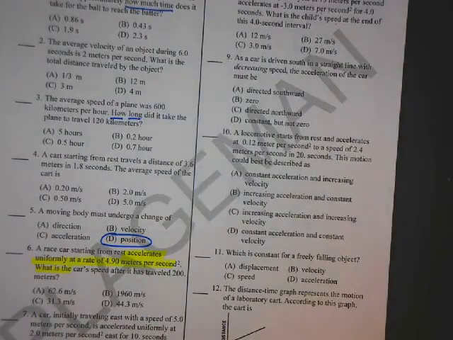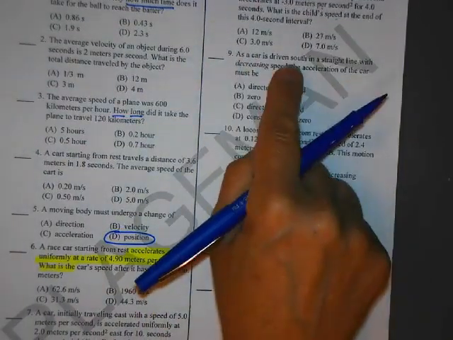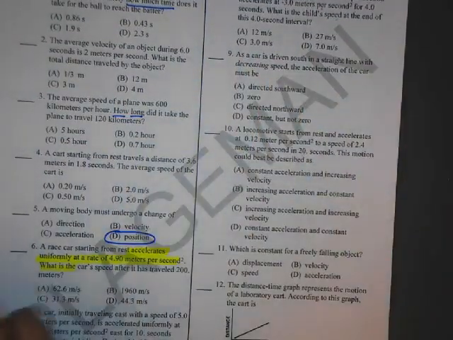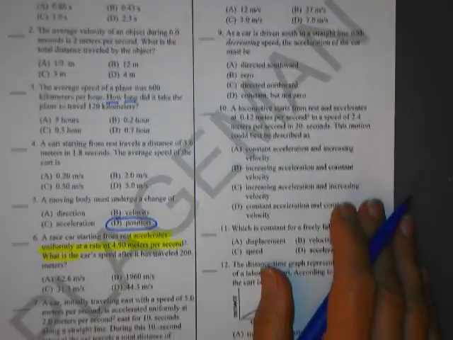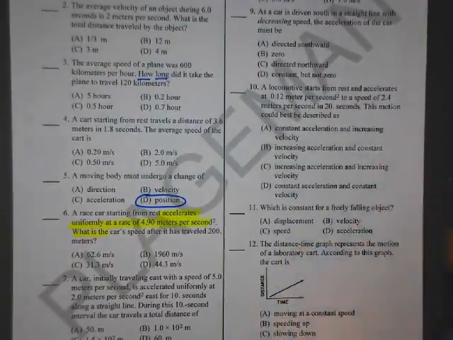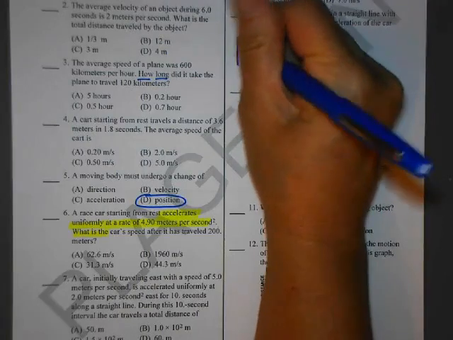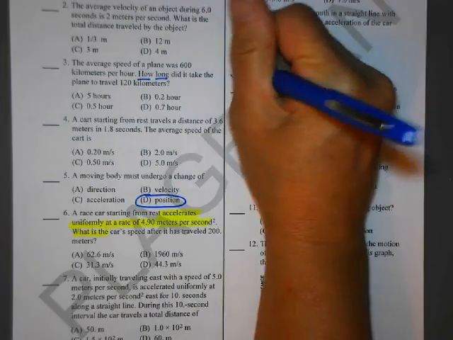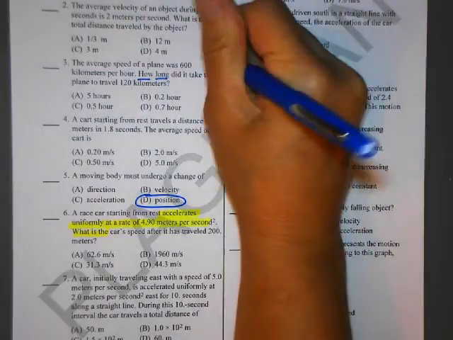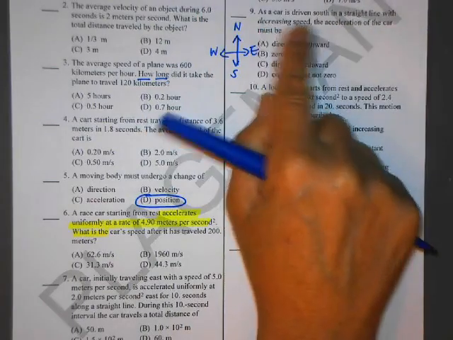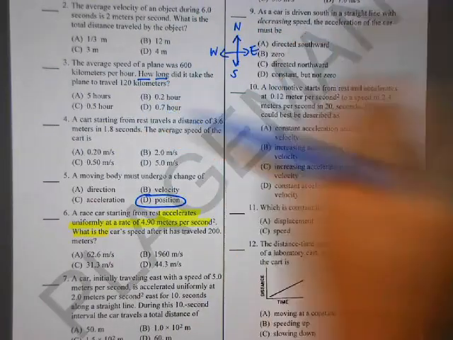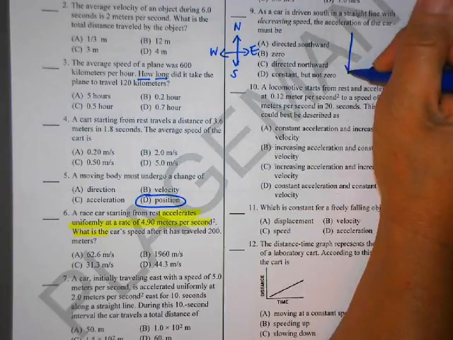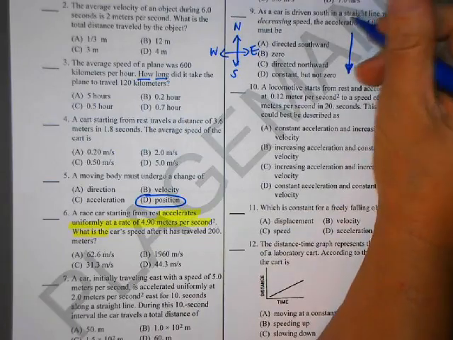Okay, number 9. It says a car is driven south, so I should know what all my directions are. So I have north, south, east, and west. So a car is driven south, so the car is driving this way with a decreasing speed.